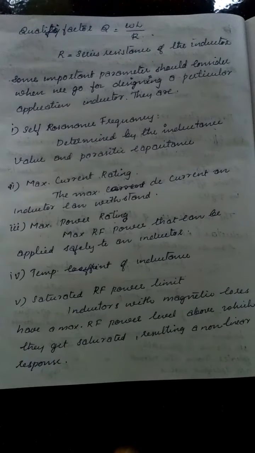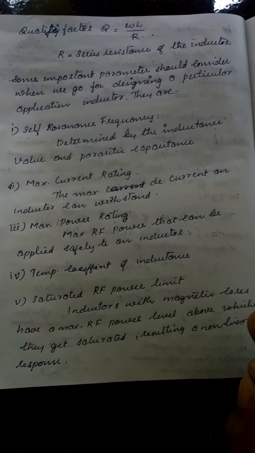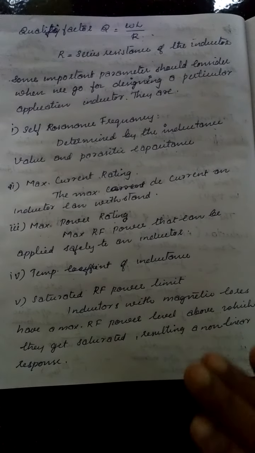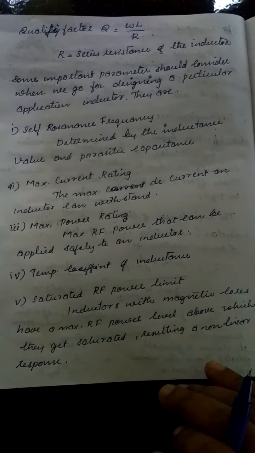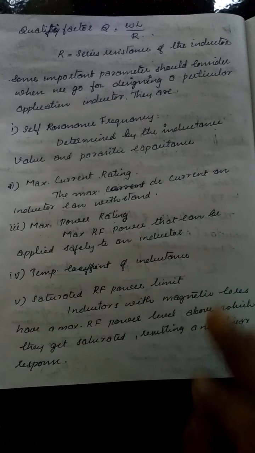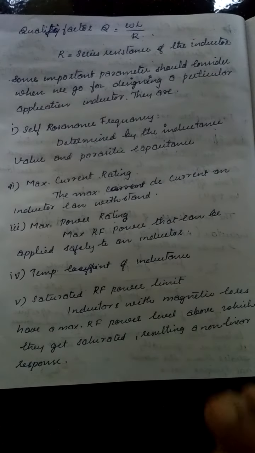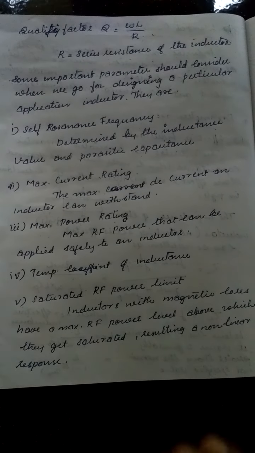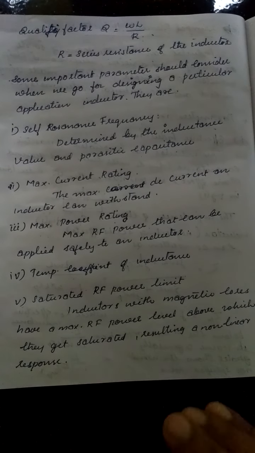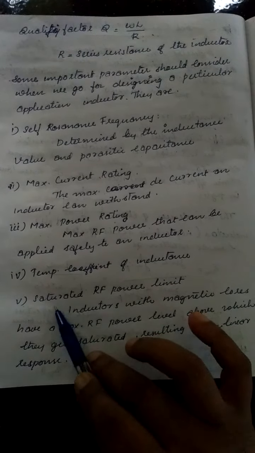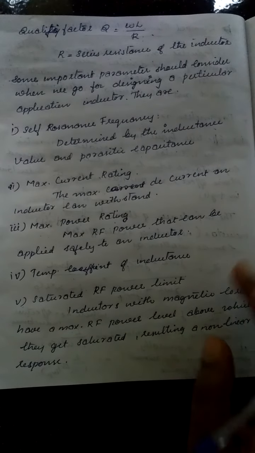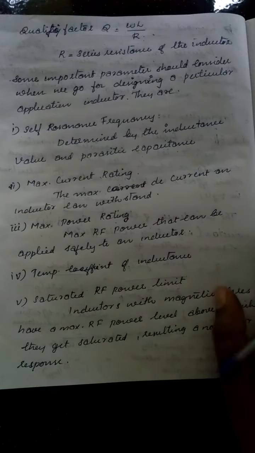When the inductor is in the saturated region, the minimum saturated value is represented here as the saturated RF power limit.